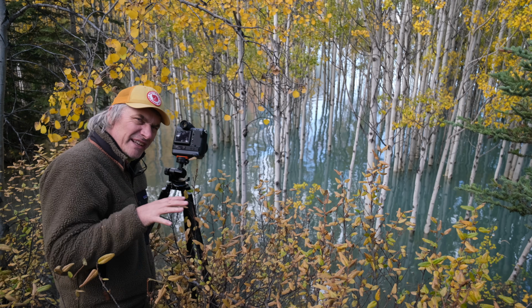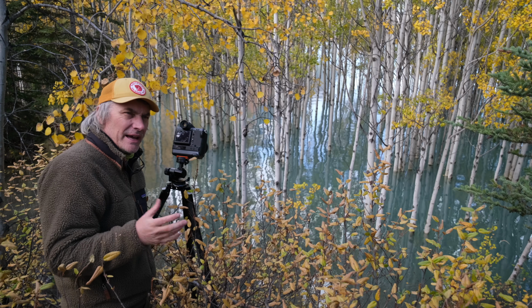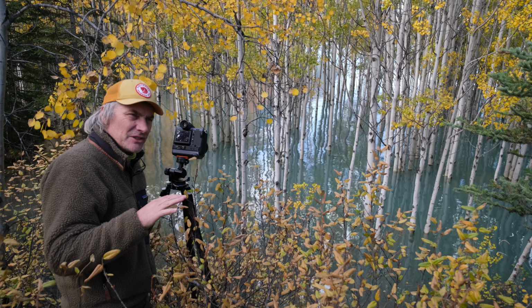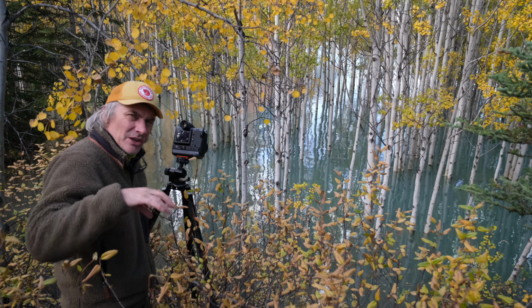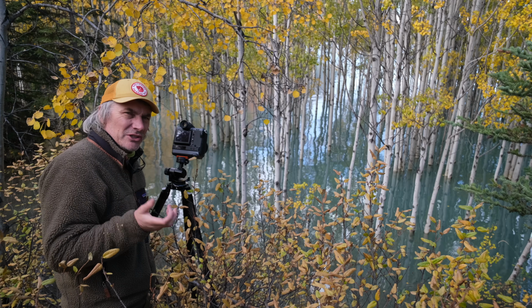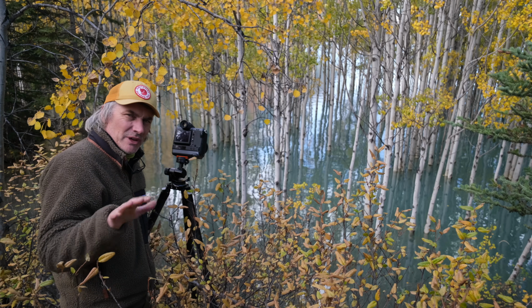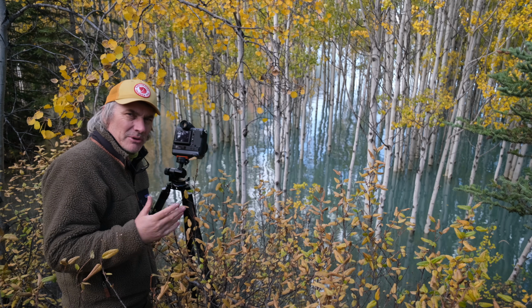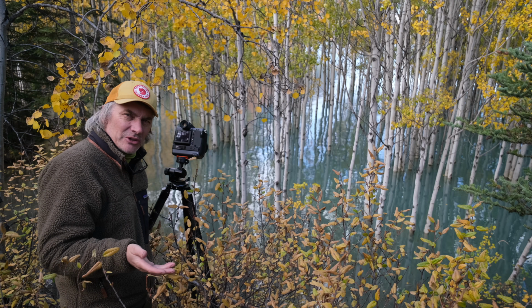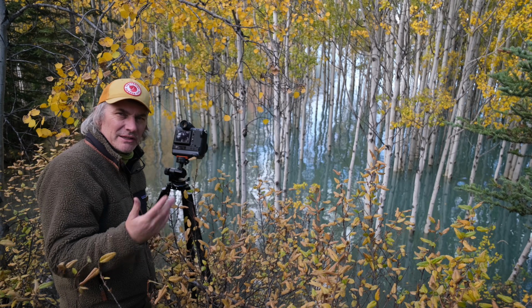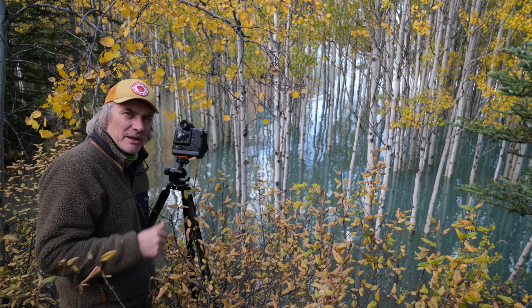Also, the water tends to look better if it isn't rippled. So what I've been doing is using an ND filter to smooth it out just a little bit. But of course, as soon as you do that, slower shutter speeds, and with the wind, then it's next to impossible to get a sharp image.